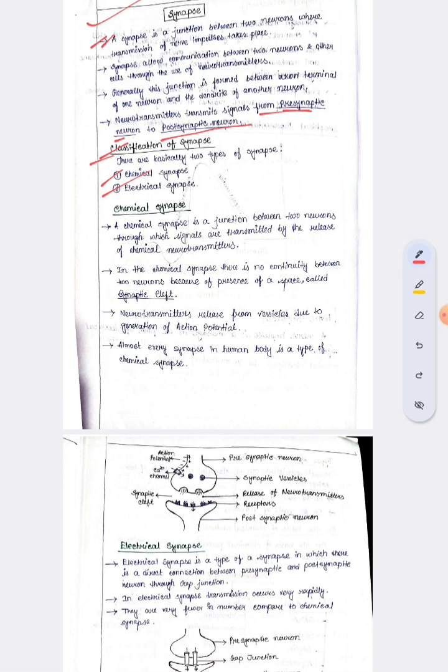What is the chemical synapse? A chemical synapse is a junction between two neurons through which signals are transmitted by the release of chemical neurotransmitter. In the chemical synapse, there is no continuity between two neurons because of the presence of a space called synaptic cleft. Here we can see this is the synaptic cleft, and this is calcium ion channel, presynaptic neuron, and here is the postsynaptic neuron.